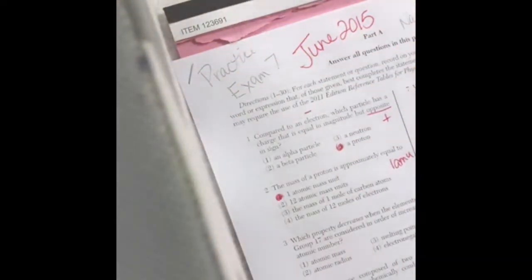I love everything. All right, over here, 1 atomic mass unit. That is what it is. All right, we're moving on.